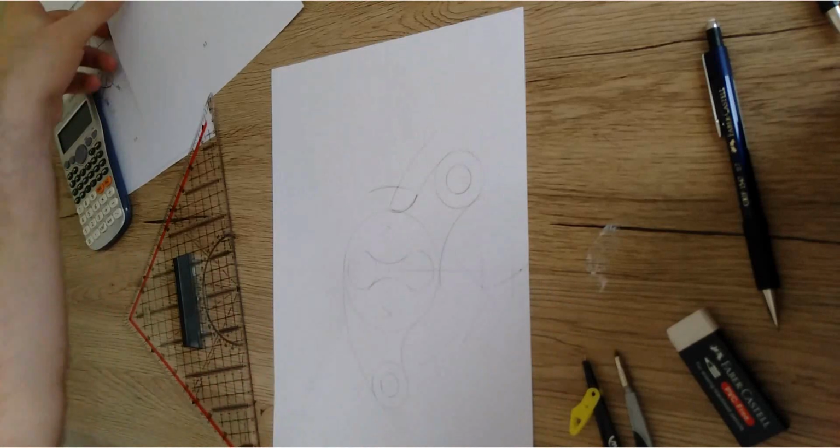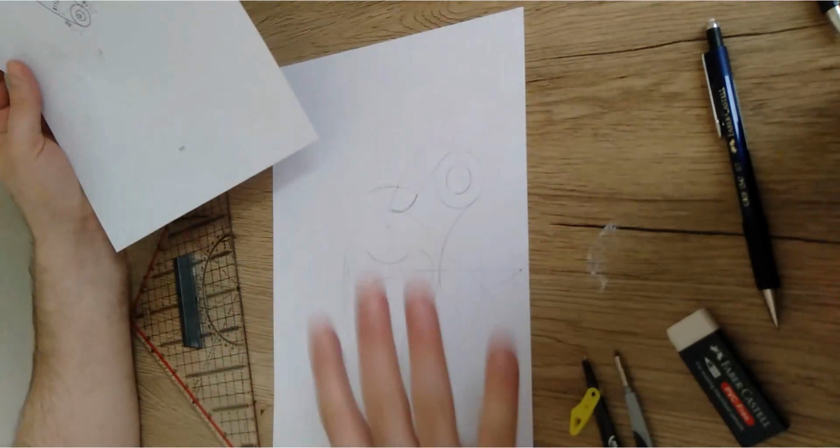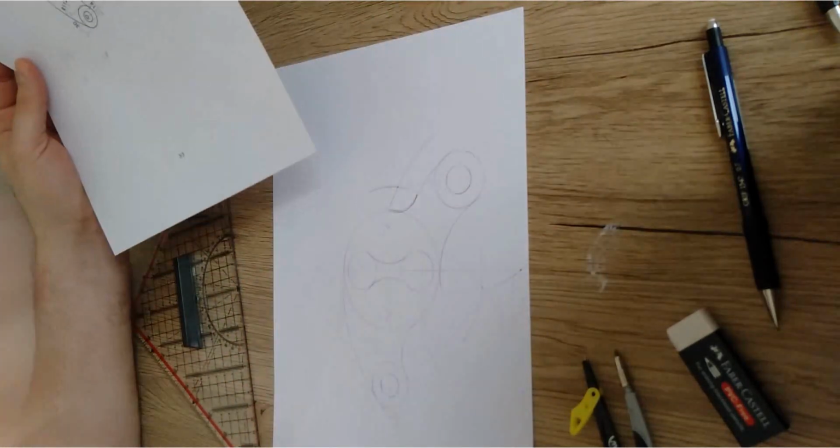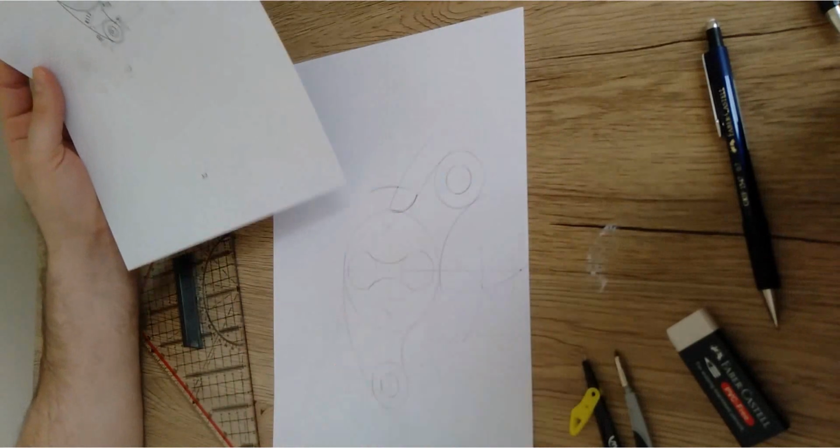So at the end, I've finished all the curves, but I'm not going to repeat it. But anyway, I've finished all the curves shown here.